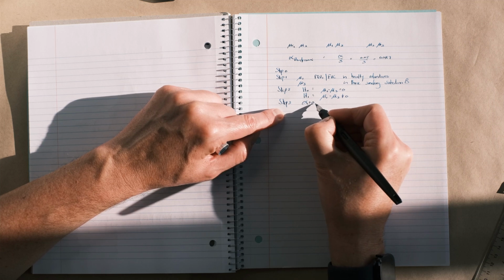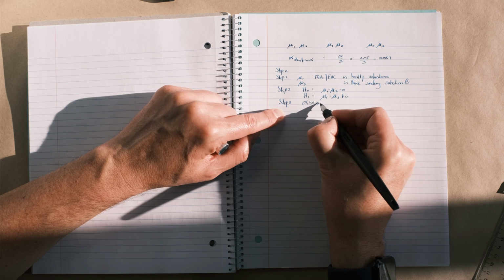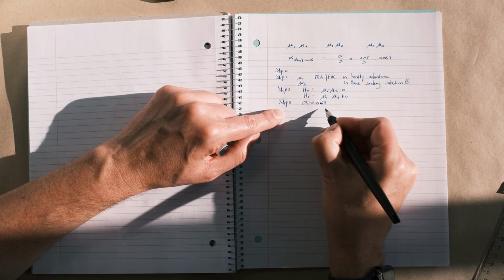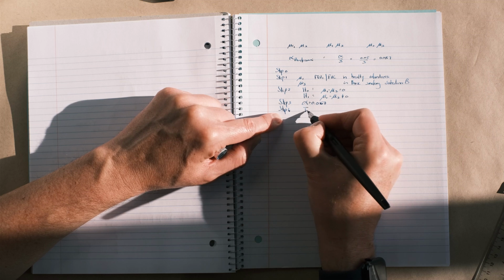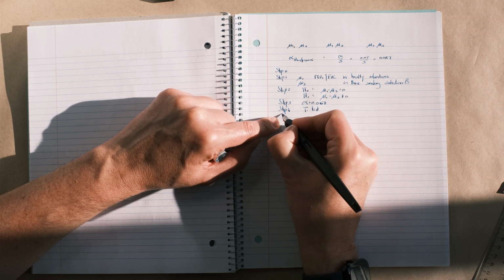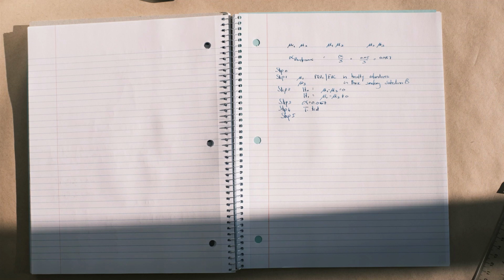Step number 3, we were told to use an alpha value of 0.05, but remember we do the Bonferroni correction, so that is the new alpha value. Step number 4, what test are we going to use? We're going to do a t-test. In step number 5, let's look at what this equation looks like.